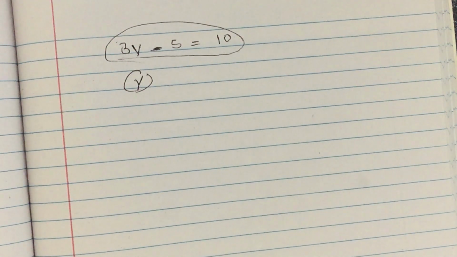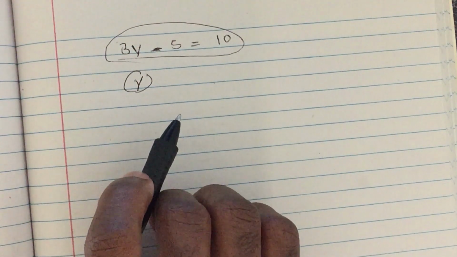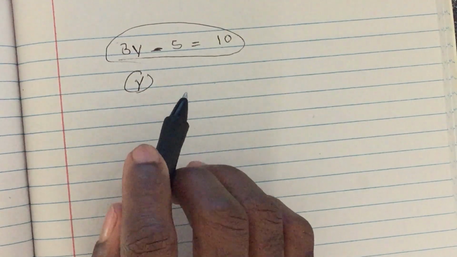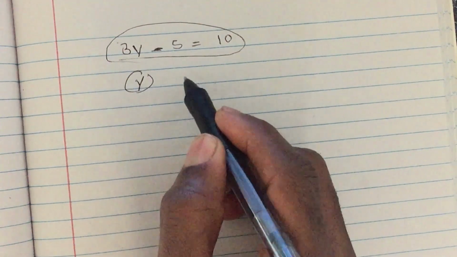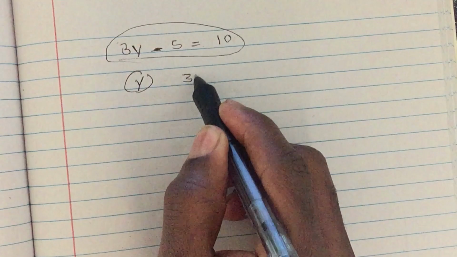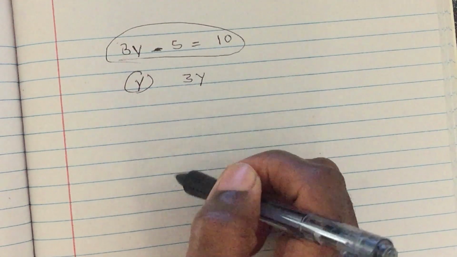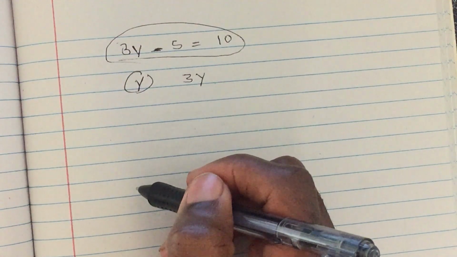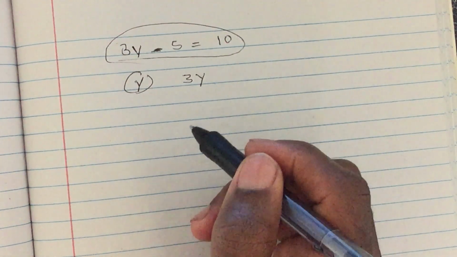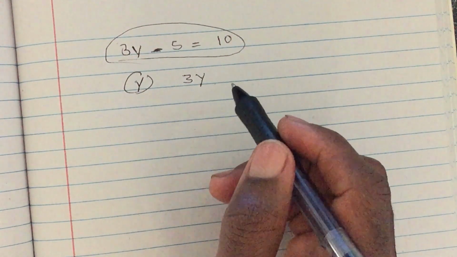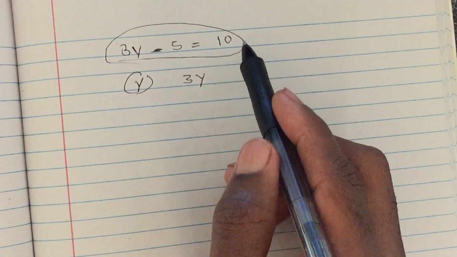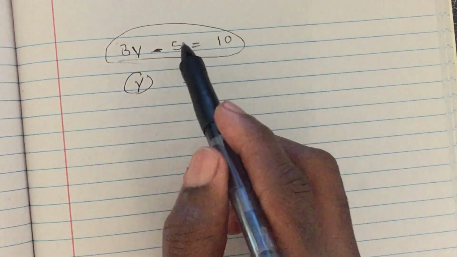Step 1, we want to isolate the term with the variable, which is 3y. To do this, we will add 5 to both sides of the equation.